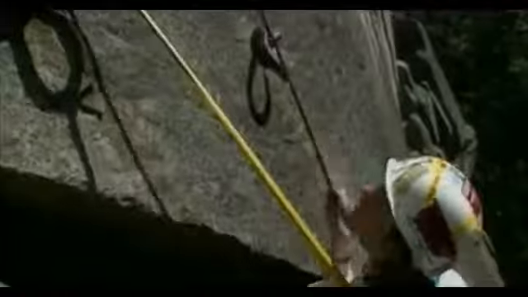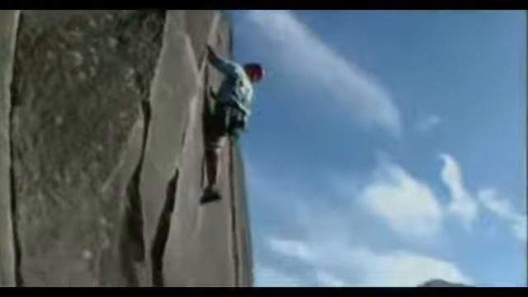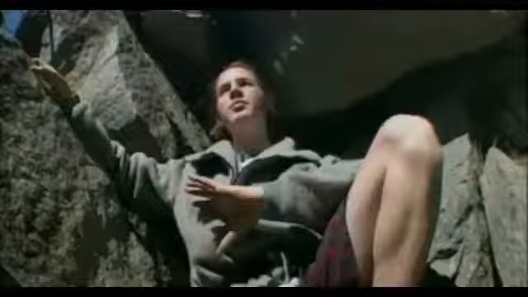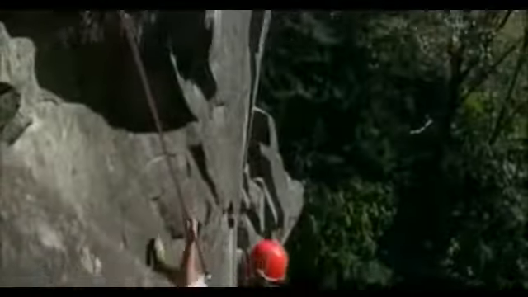Rock climbing is all about just going up on a rock, feeling rock, you know, basically getting a rush for the day and just having the best time of your life. Yeah!